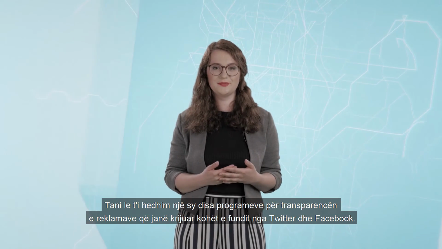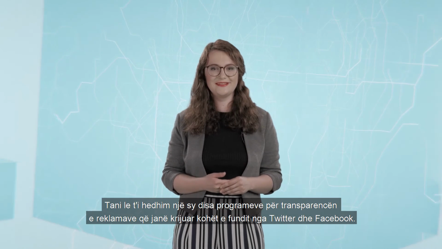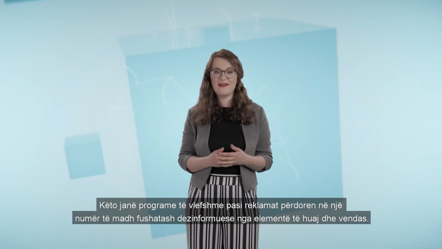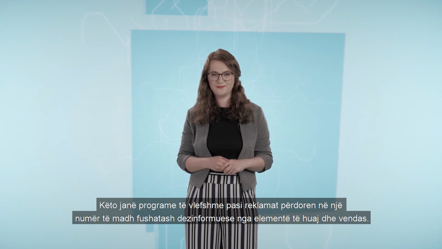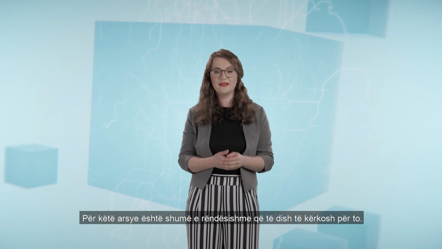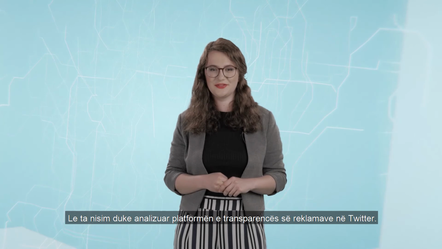Now let's take a look at some ad transparency tools that were recently developed by Twitter and Facebook. They are important because ads have been used in a number of malicious foreign and domestic disinformation campaigns. Knowing how to search for them is therefore extremely important. Let's start by looking at Twitter's ad transparency platform.